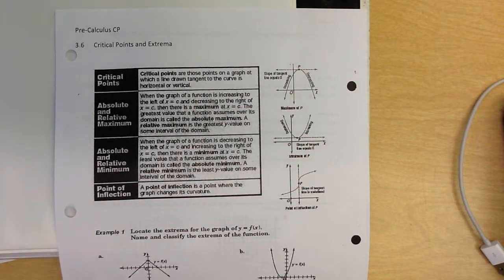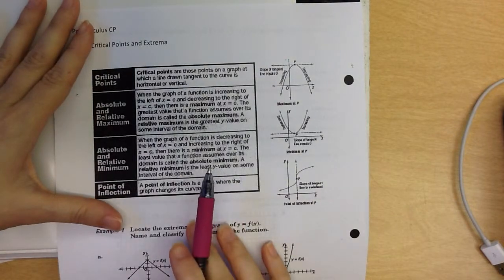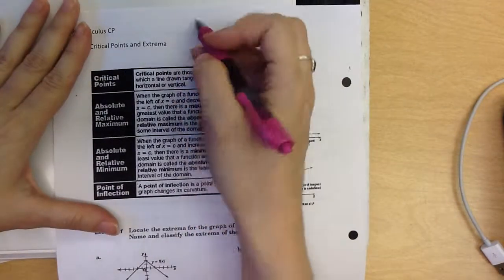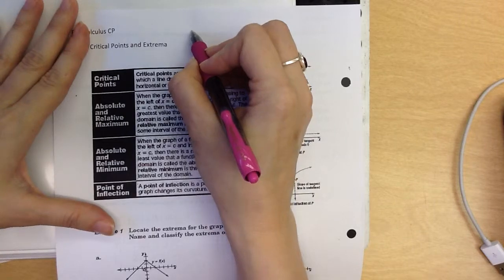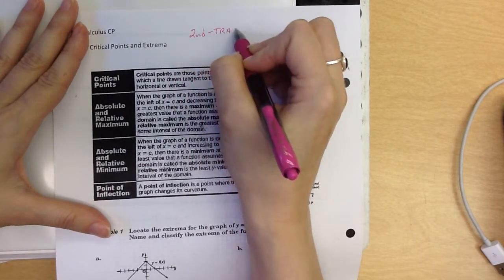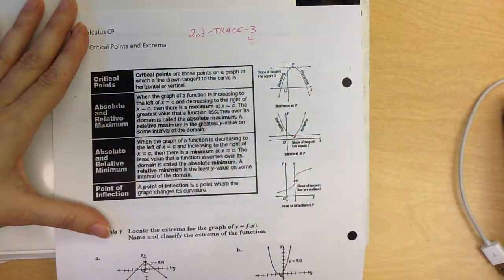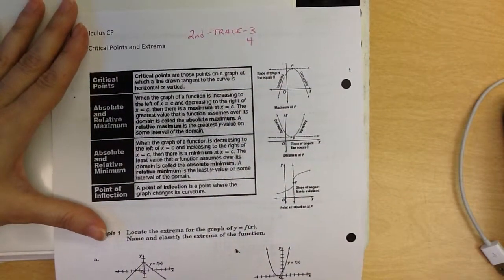It is time for 3.6 critical points and extrema. This is a quick one. Please make sure you've got your calculator handy. It's going to make everything much easier. These are the main things you're going to need. Second, trace, 3 for minimum, and 4 for maximum. That's going to make your life a whole lot easier.